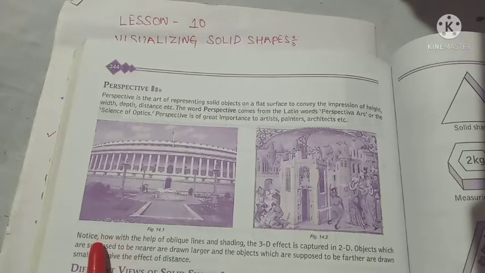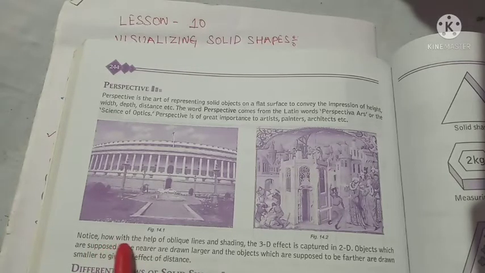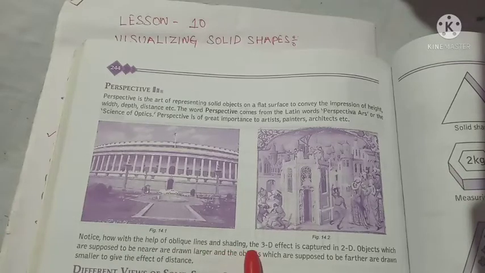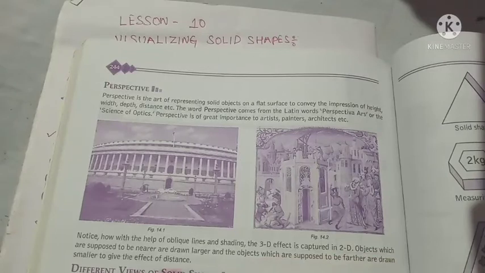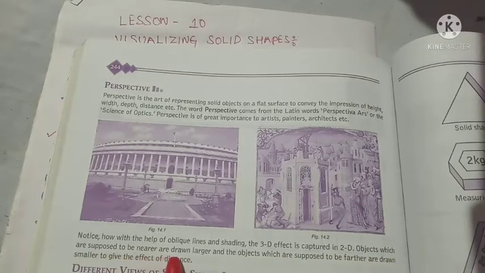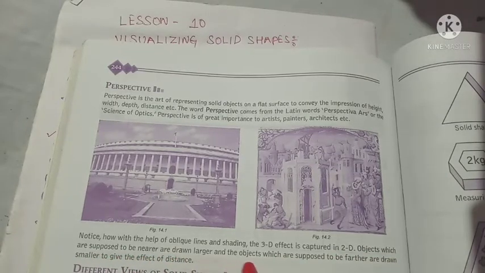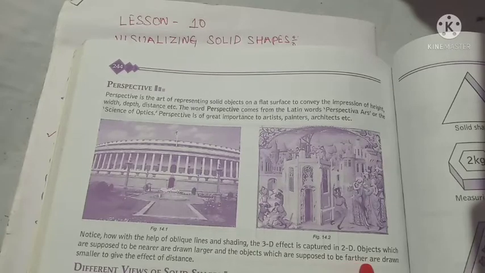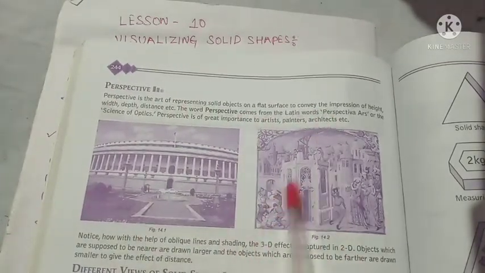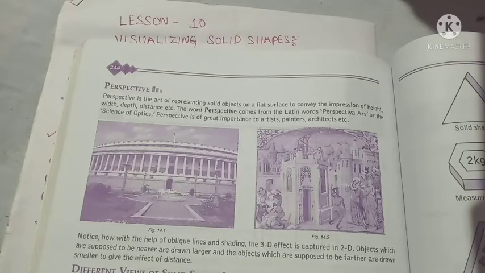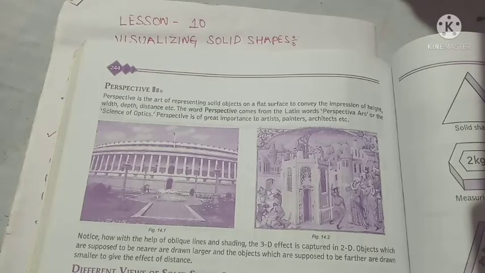With oblique lines and shading, the 3D effect is captured in 2D. Objects which are supposed to be near are drawn larger, and objects which are supposed to be farther are drawn smaller to give the effect of distance. This is the definition of perspective and how it works.